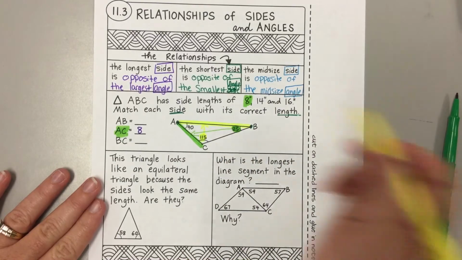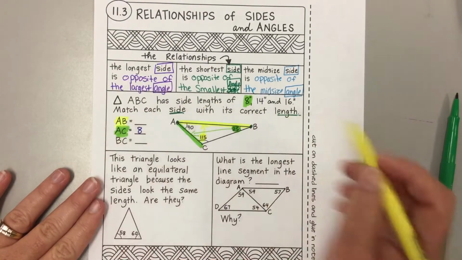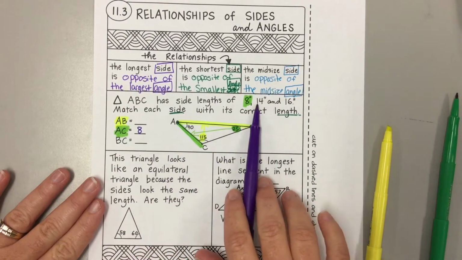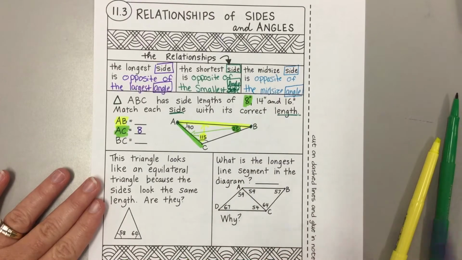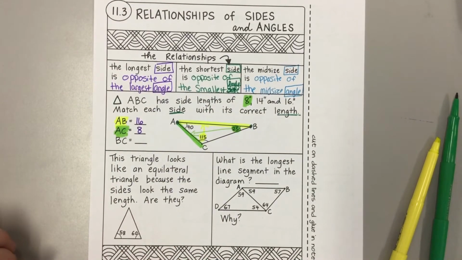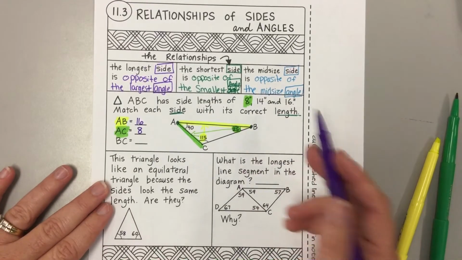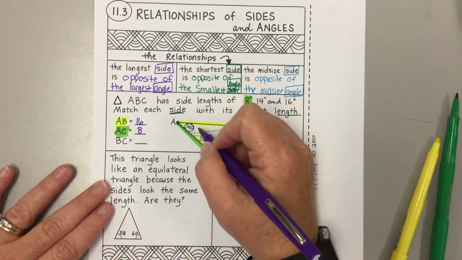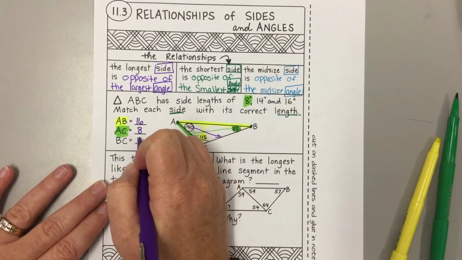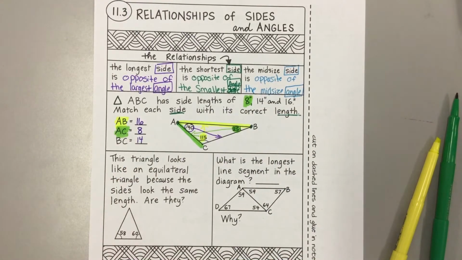So that means AB is my longest side. So 14 and 16, which one is my longest? That leaves BC being my mid-size side, and my mid-size is 14.